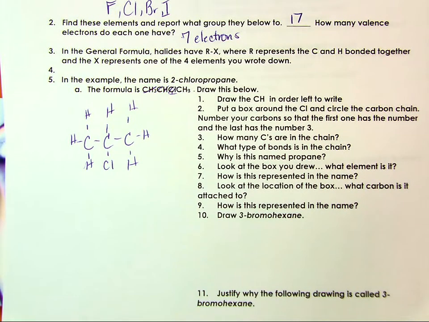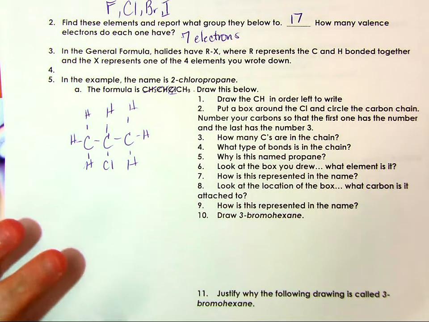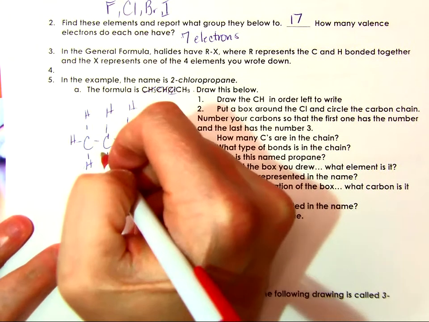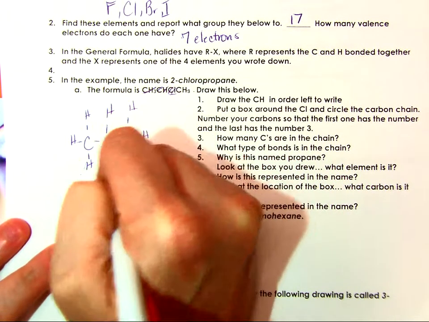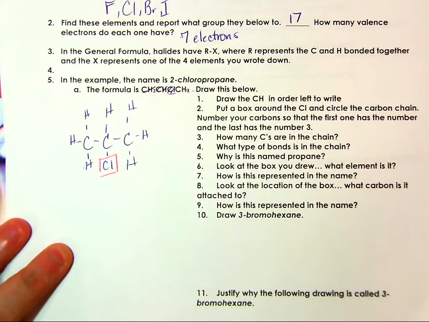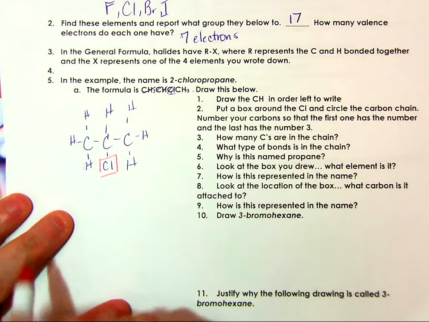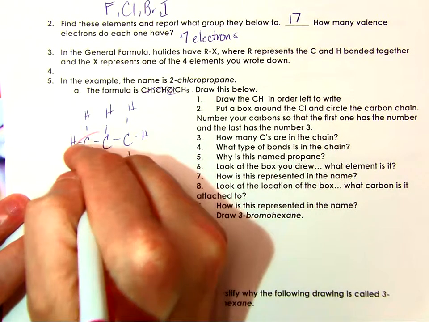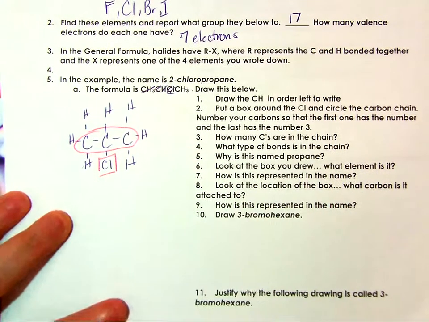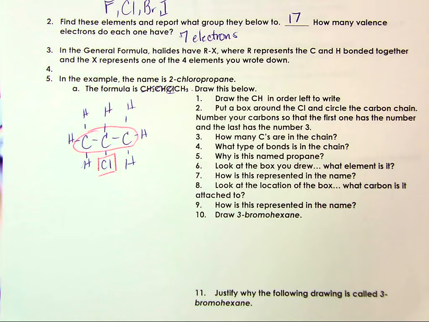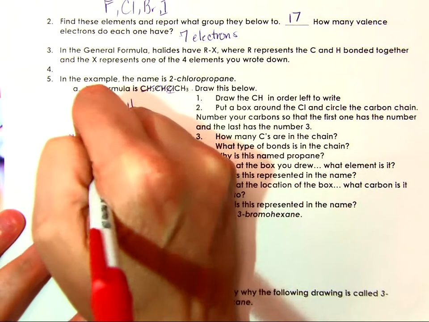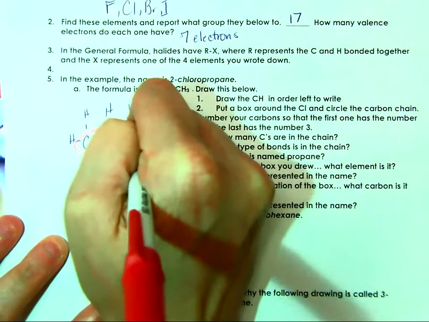So what you do, just so that you can really focus in on the functional group, is let's put a box around the chlorine atom. Let's kind of keep that by itself. And another thing that we want to do is circle the carbon chain, because this is how we named the carbon originally when we were going over Skill 2. So what you do, left to right, right to left, whatever makes the least amount of numbers, is you label them. So 1, 2, 3.